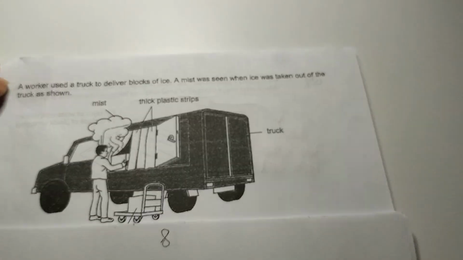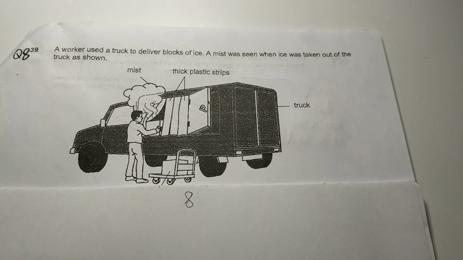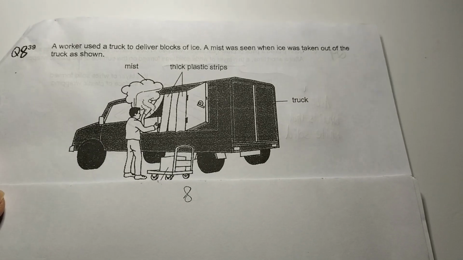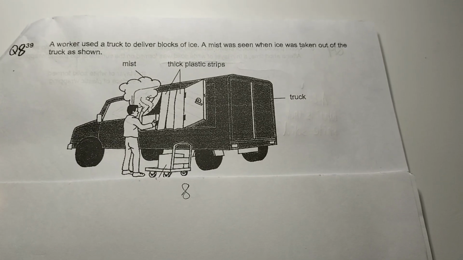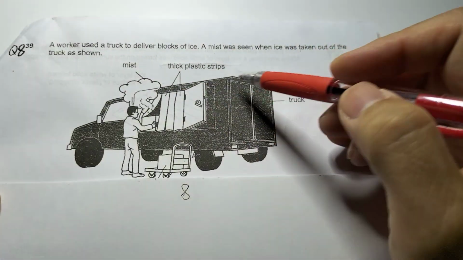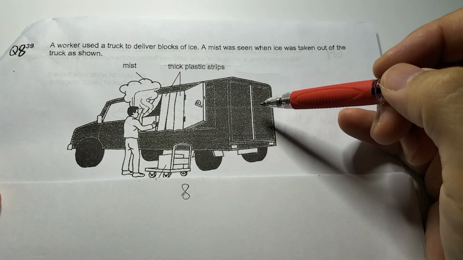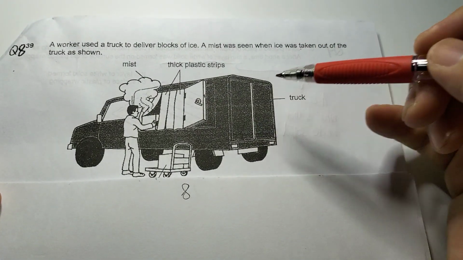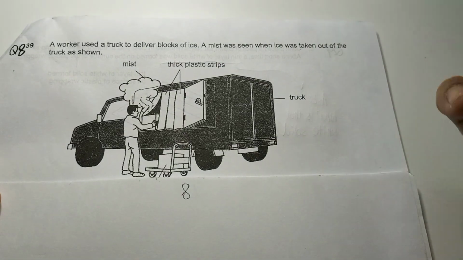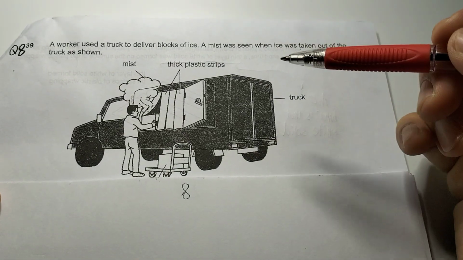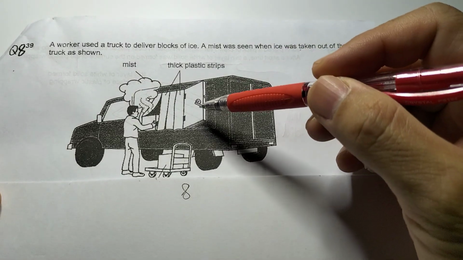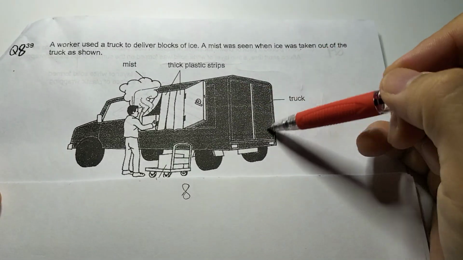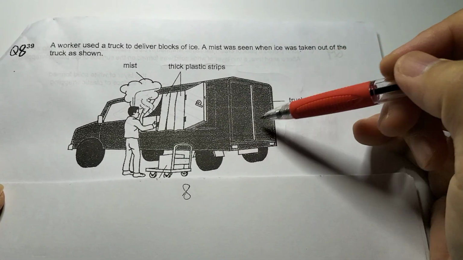Second last question. A worker used a truck to deliver blocks of ice. A mist was seen when the ice was taken out from the truck as shown. So this is an ice truck. When they need to deliver some food that can go bad, like prawns or fish or meat, they need to deliver it frozen. But how to keep it frozen? Well, it has to be inside a huge refrigerator. This truck is a huge refrigerator.